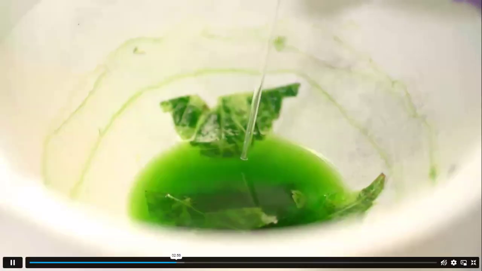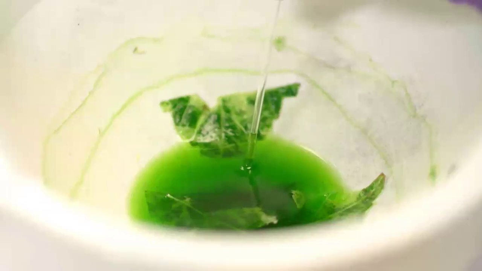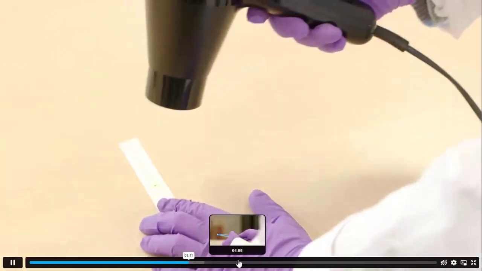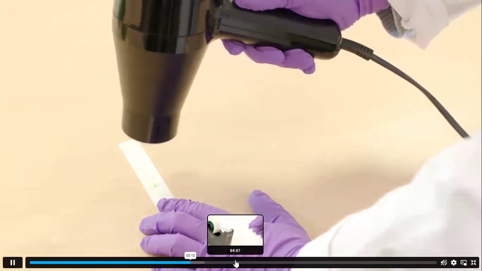Now they'll take a chromatography paper. This is the capillary tube. You may use a dropper and just put the green pigment over there 4 to 5 times. Then they dry it as well in between, but it's not compulsory that we dry it. I'm just trying to move it a little bit faster.